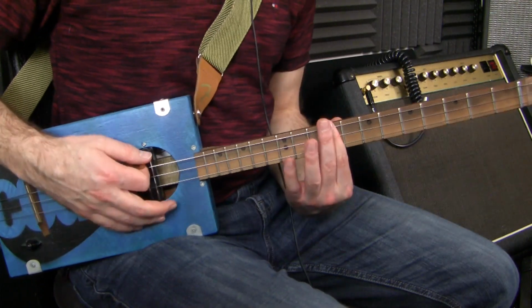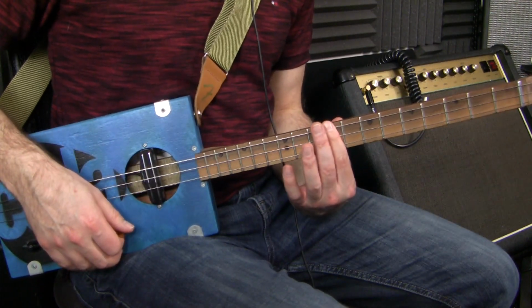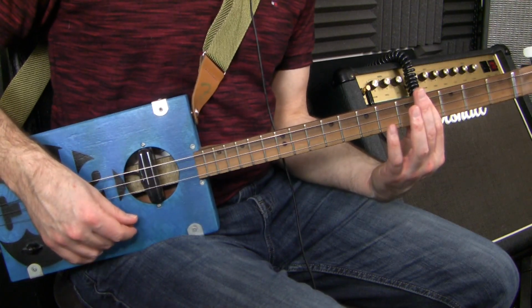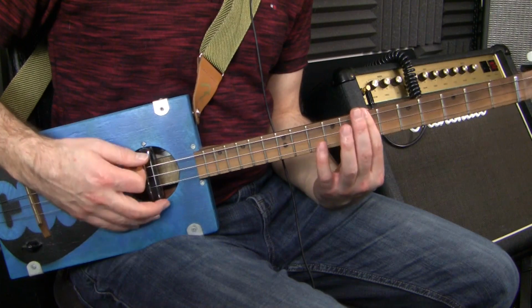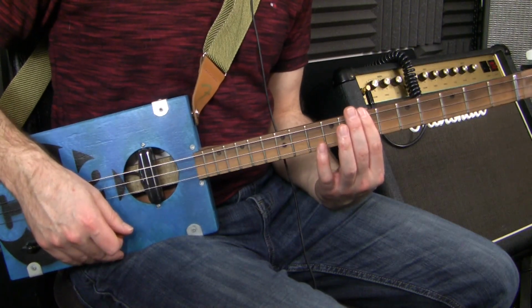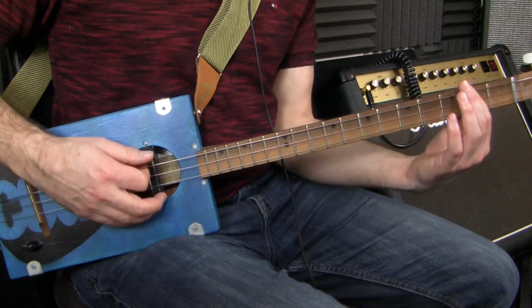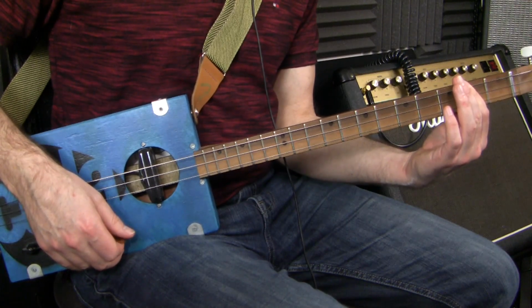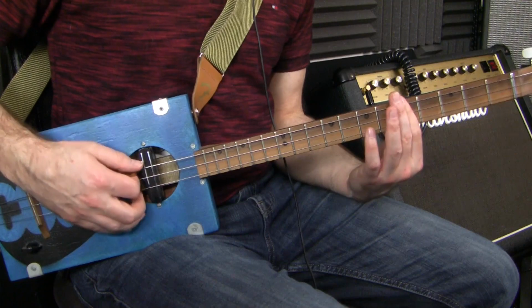So E5, which is the name for a power chord. Fret 9 down to fret 4, which is B5, and then up to fret 7, which is D5, and then down to fret 2, which is A5. Fret 5 is C.